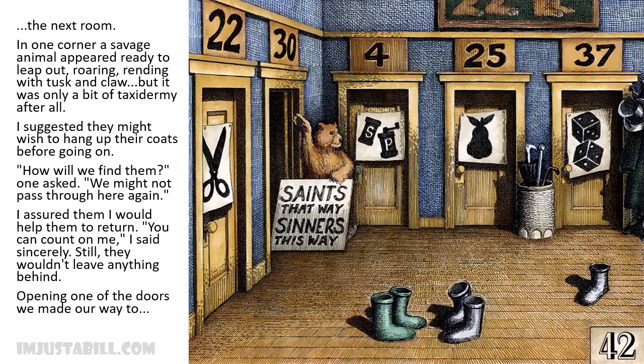The next room. In one corner, a savage animal appeared, ready to leap out, roaring, rending with tusk and claw. But it was only a bit of taxidermy after all. I suggested they might wish to hang up their coats before going on. How will we find them? One asked. We might not pass through here again. I assured them I would help them to return. You can count on me, I said sincerely. Still, they wouldn't leave anything behind. Opening one of the doors, we made our way to... and that's where the dialogue ends.